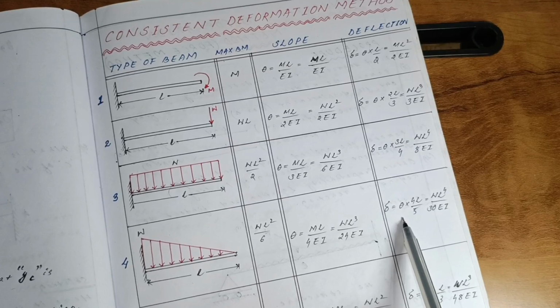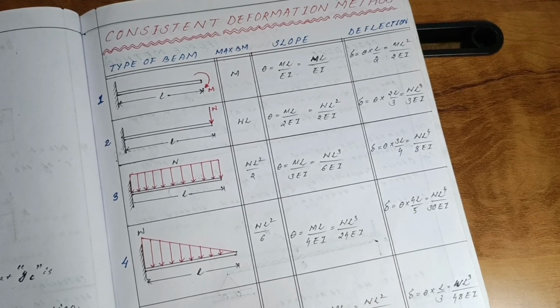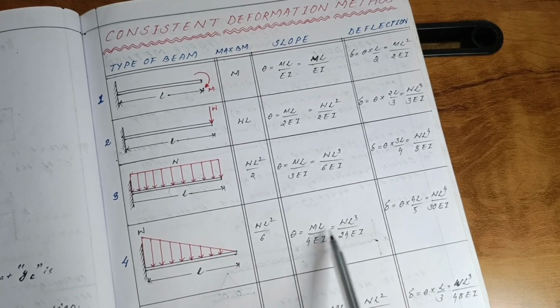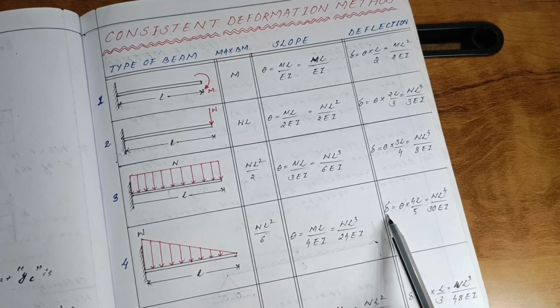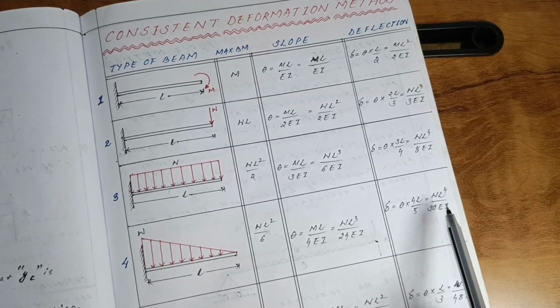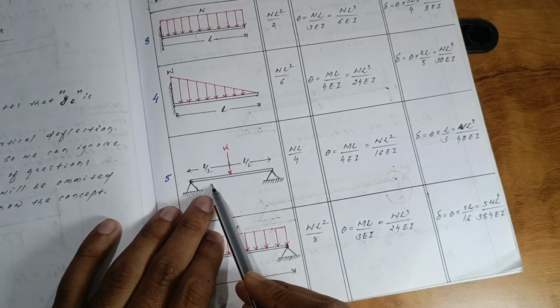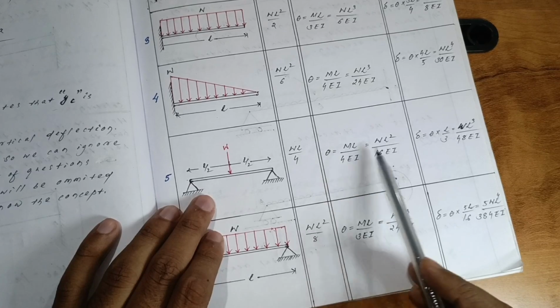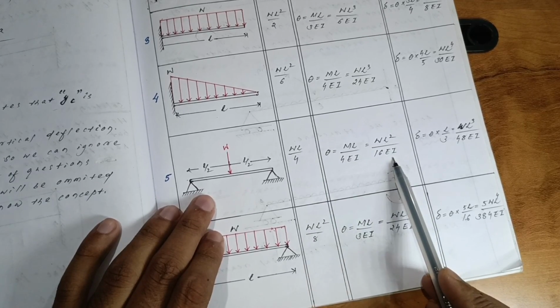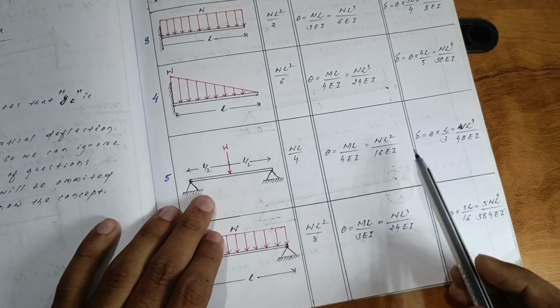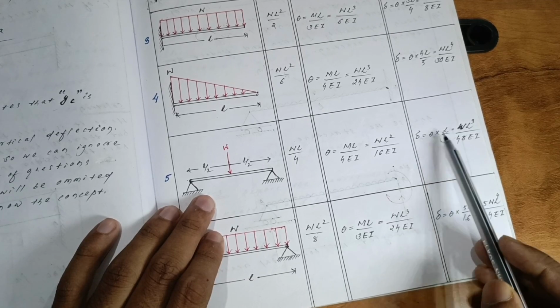For the fourth situation, del is equal to theta into 4L by 5. We have got theta is equal to wL cube divided by 24 EI. Then we will get del is equal to wL^4 divided by 30 EI. For the fifth situation, we have got theta is equal to wL square divided by 16 EI. Then del is equal to theta into L by 3.